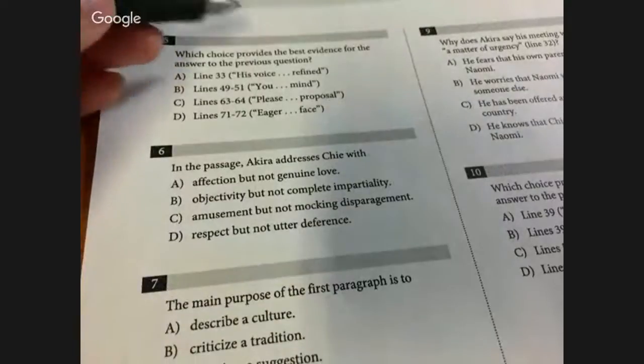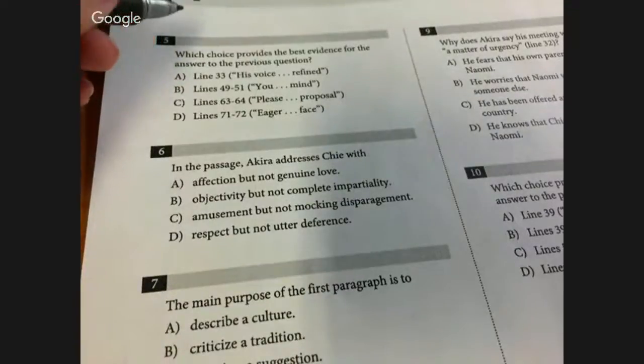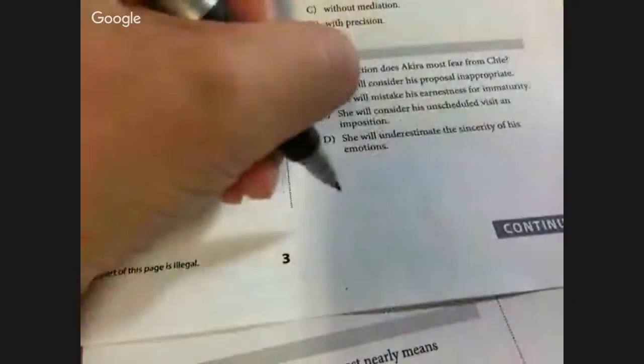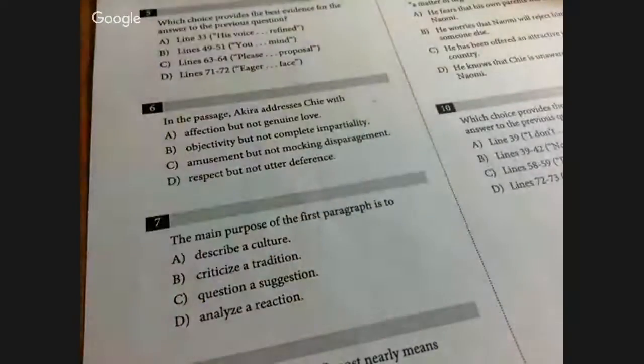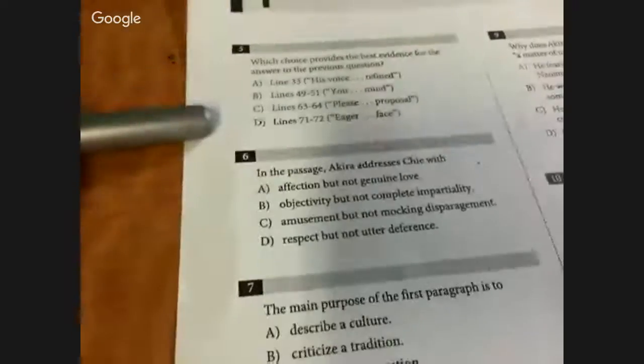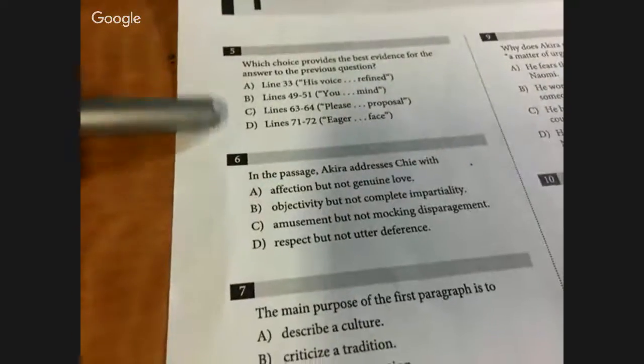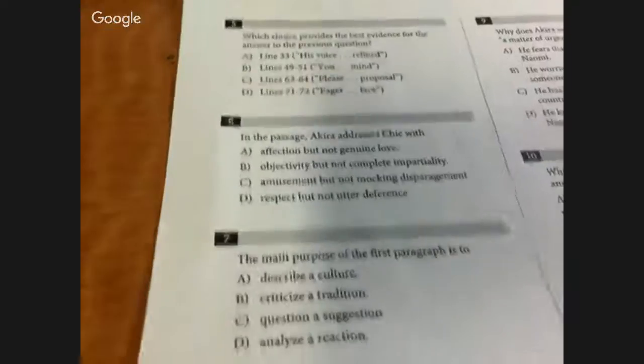Alrighty. Which choice best provides the evidence for the answer to the previous question? So we can go back here and say number 5, because these are a pair of questions like it said before in the guide. This one asks for evidence to answer the previous question. So if we just look in these areas, then we will find the answer to number 4.